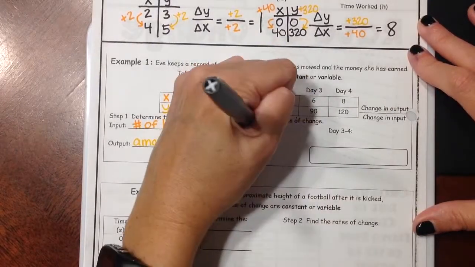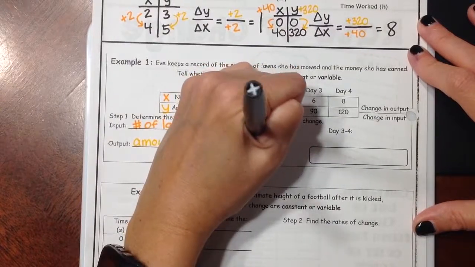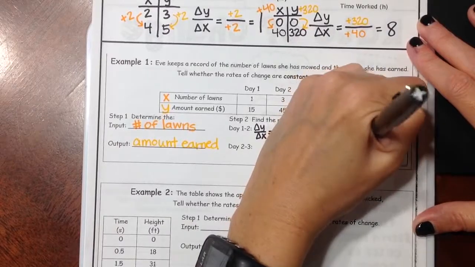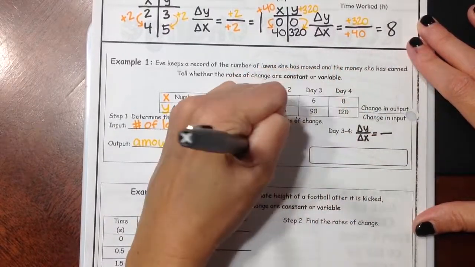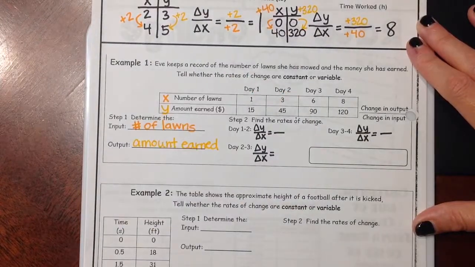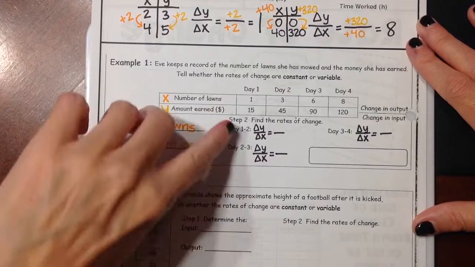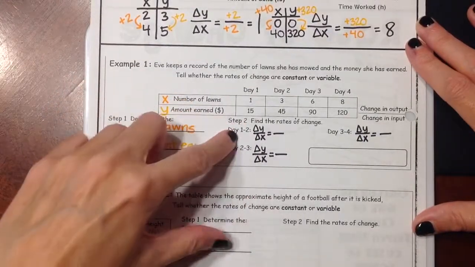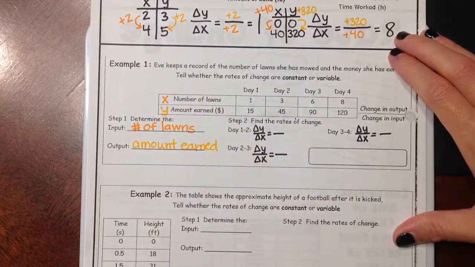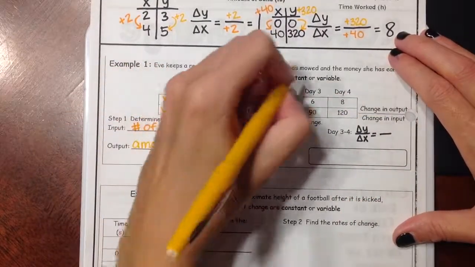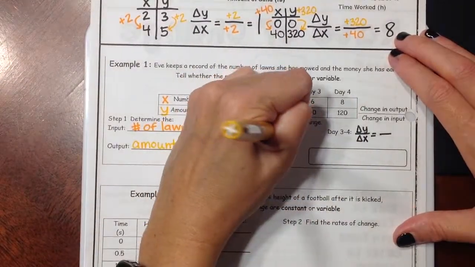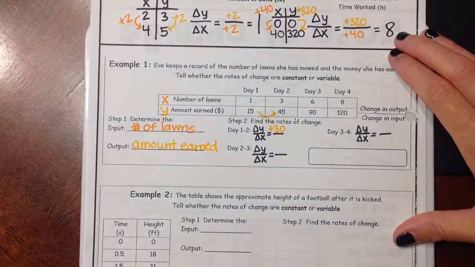All right, so now we want to find the rates of change. Change in y over change in x. Let me go ahead and draw those real quick. Okay. So it's specifically asking me to find the rate of change for day 1 and 2. So I only want to look at day 1 and day 2 columns of information. So let's look at change in y. Remember, y is on the bottom. So if I go from 15 to 45, that is a change of positive 30.